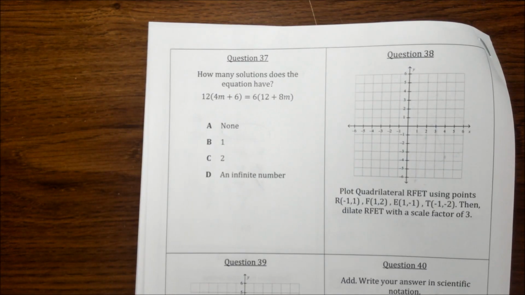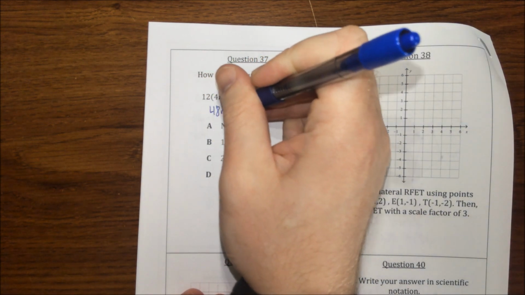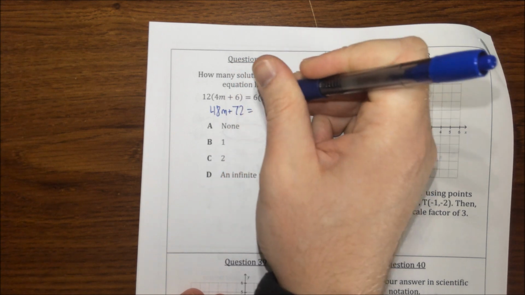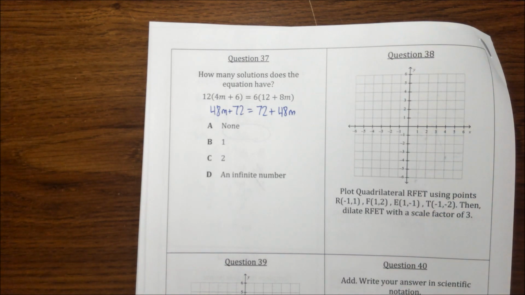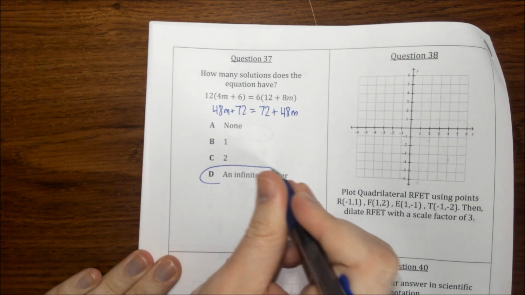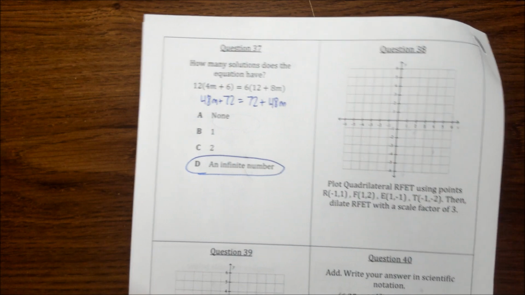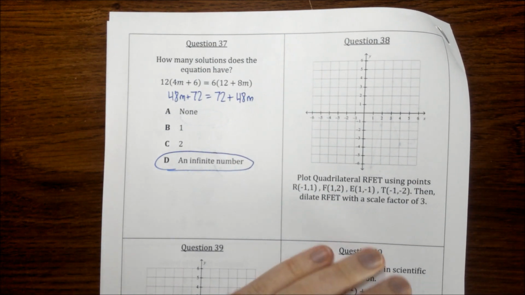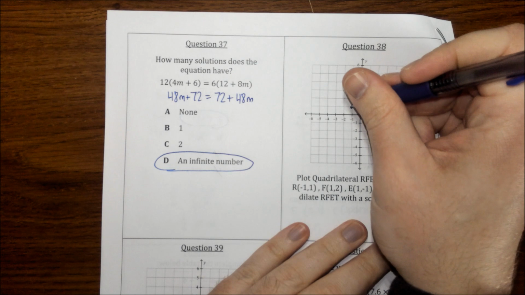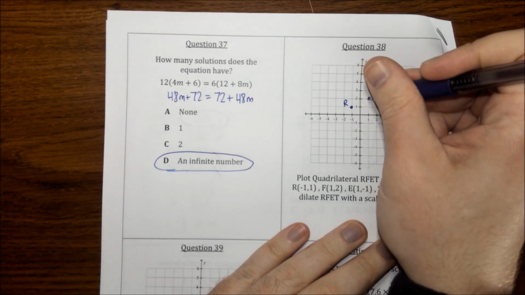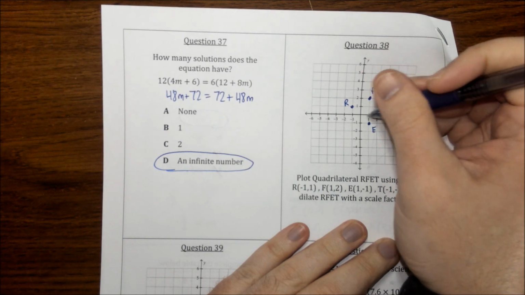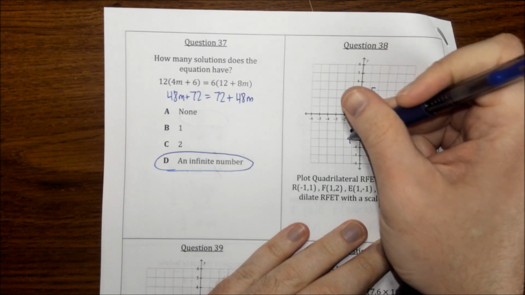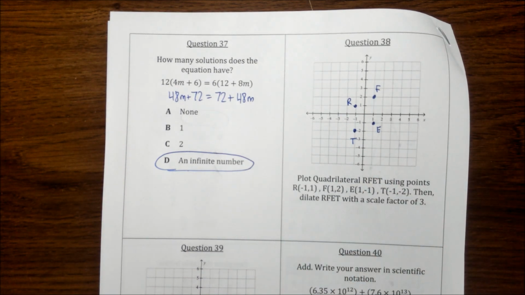Question 37. How many solutions does this equation have? If we distribute, we're going to get 48m plus 72 equals 72 plus 48m. It's the same exact thing on both sides, and when you have that, your equation has an infinite number of solutions. Question 38 wants us to plot these points. Negative 1, 1 is R, 1, 2 is F, 1, negative 1 is E, and then negative 1, negative 2 is T. And then it wants us to dilate with a scale factor of 3.